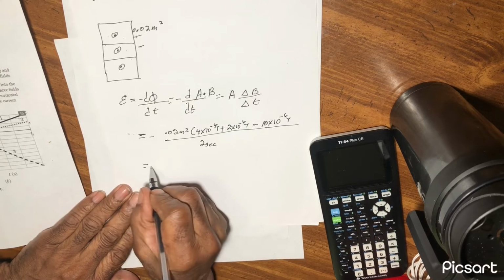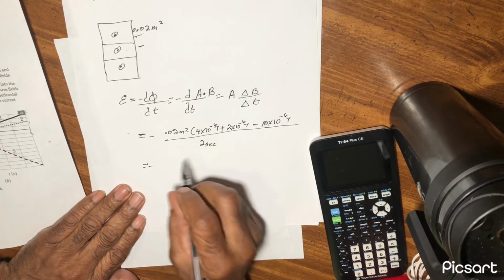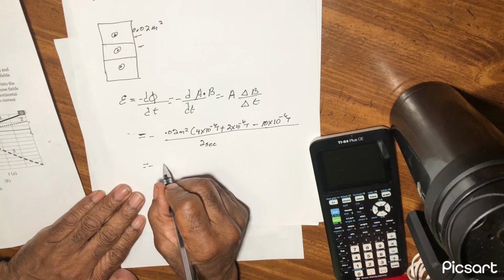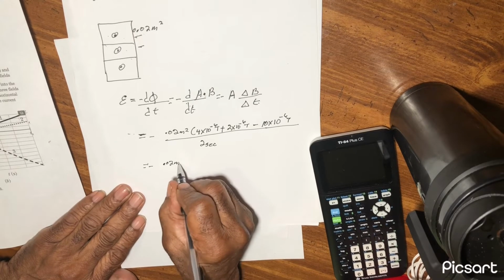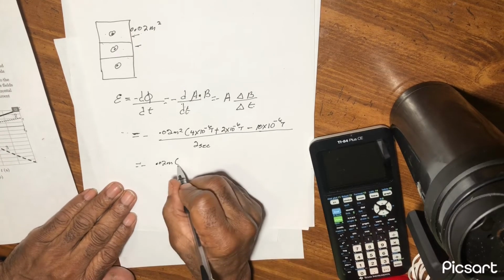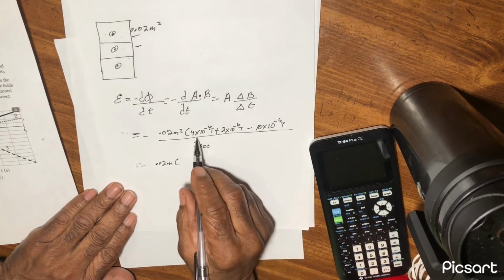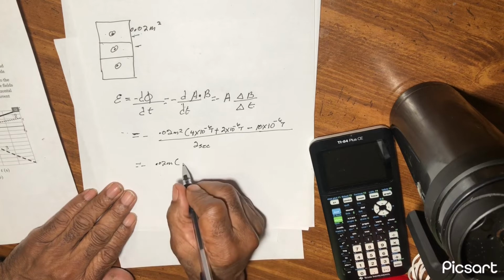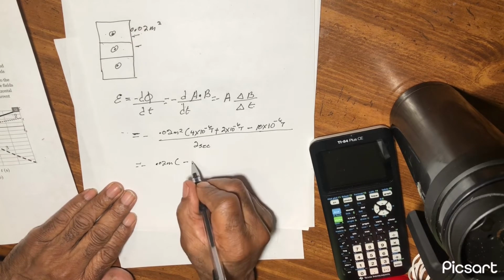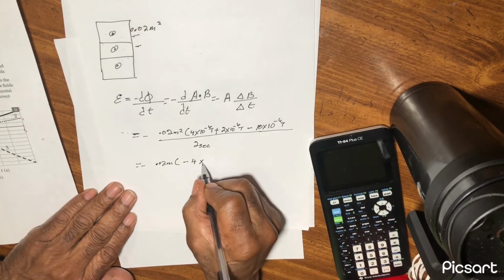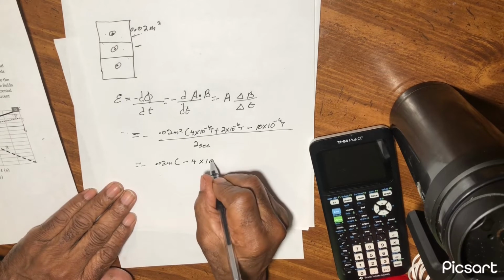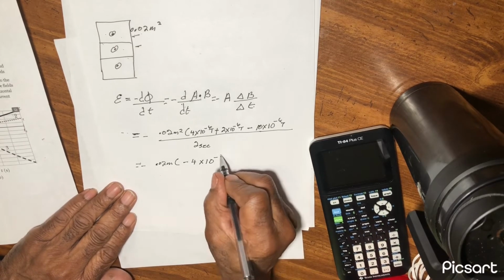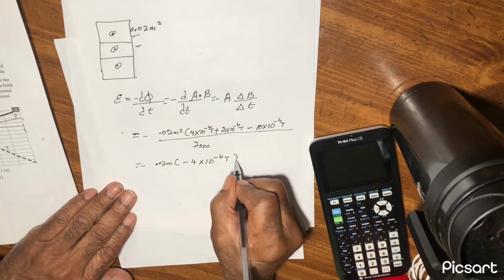That's going to go to 0.02 meters squared times, a minus 10 from a plus 6 will be a minus 4 times 10 to the minus 6 teslas.